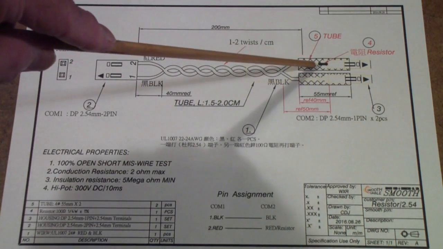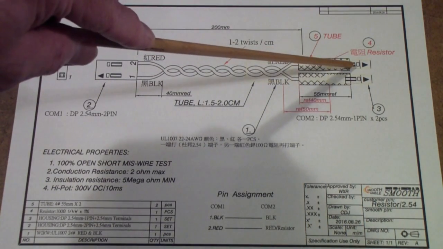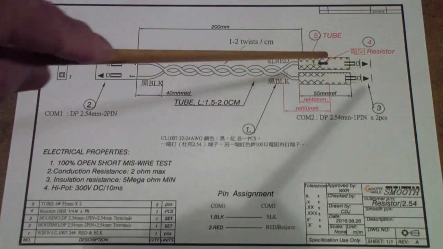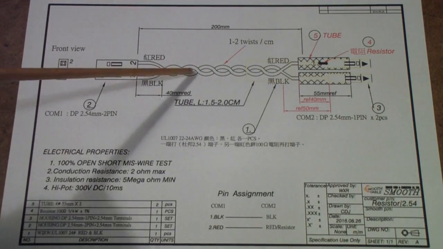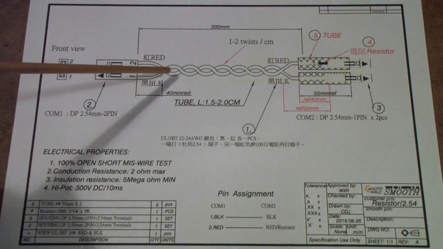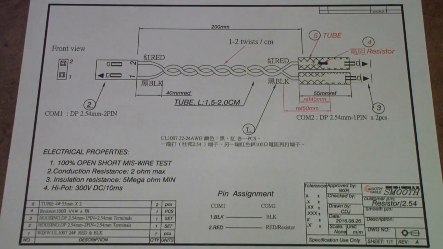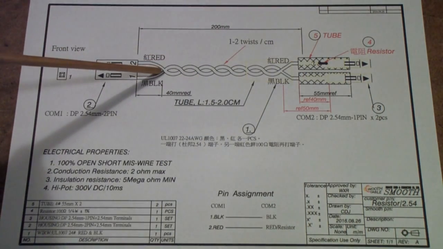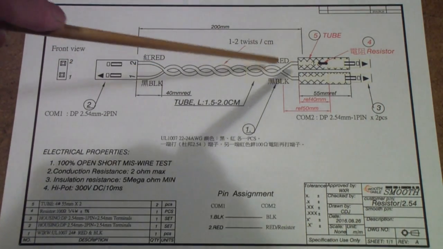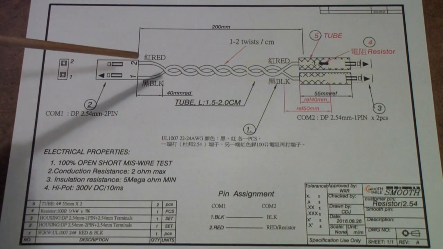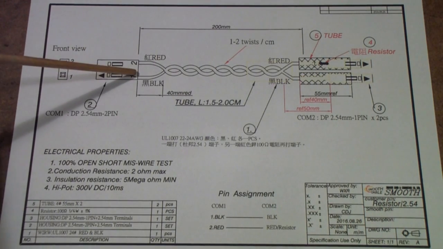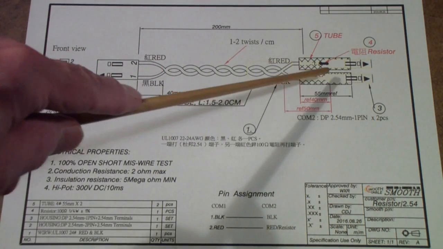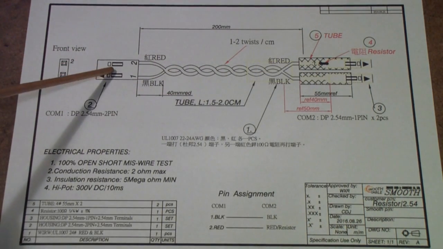You put a 9 meg resistor at the probe tip, and that isolates the signal from the capacitance, in that case, of a coaxial cable. In this case, we're using a twisted pair, and the twisted pair is used to maintain relatively constant impedance from one end of this cable to the other.